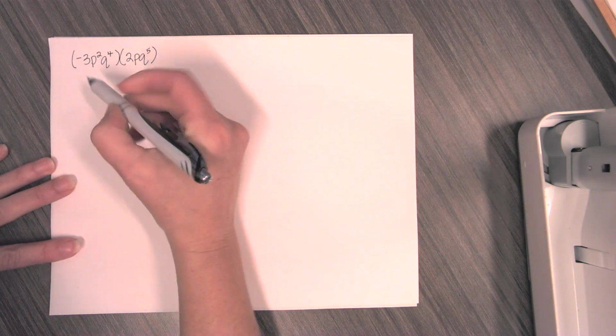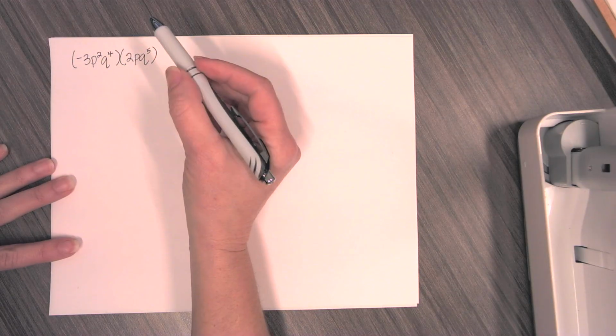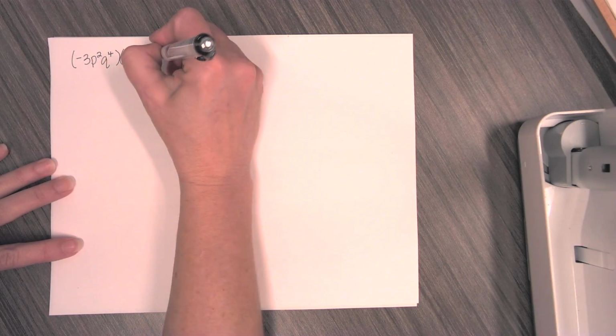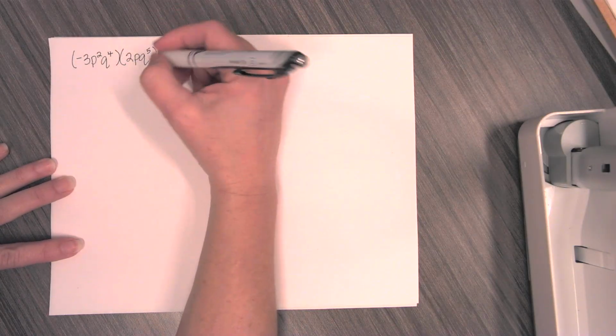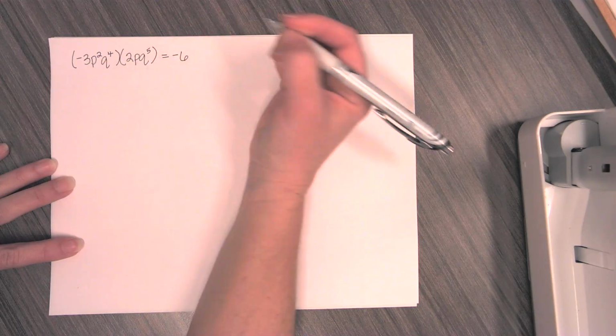Okay, so this is multiplication. The parentheses indicate that we're multiplying. Now, when we have coefficients in the front, which are the numbers in the front, we are going to just multiply those because this is a multiplication problem. Negative 3 times 2 is negative 6.